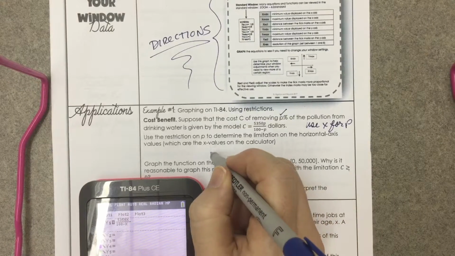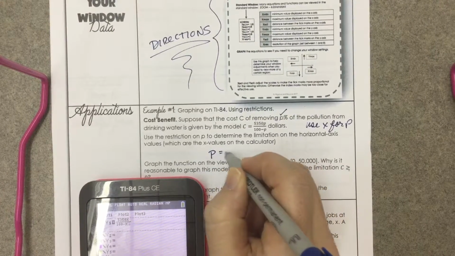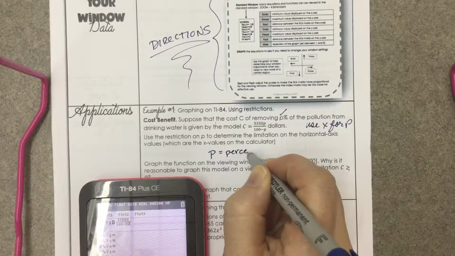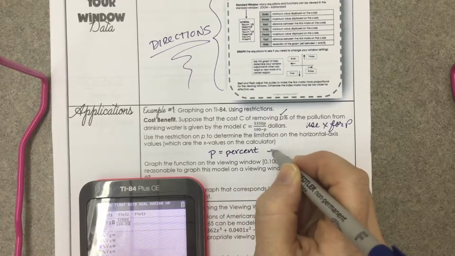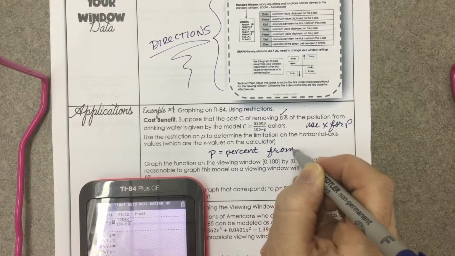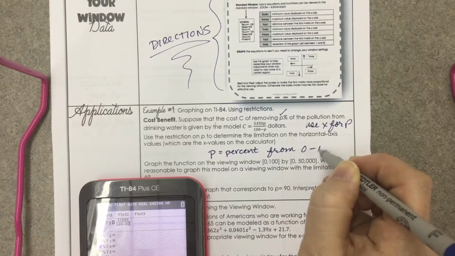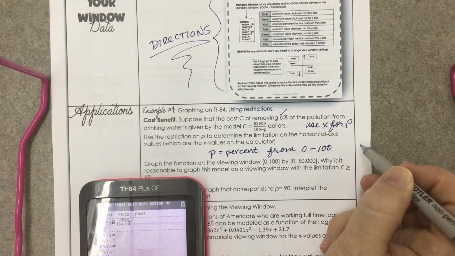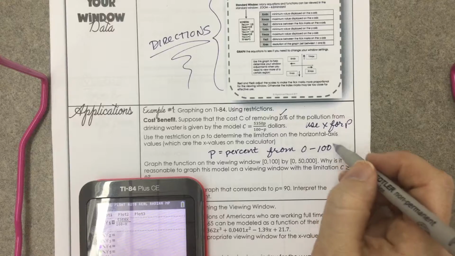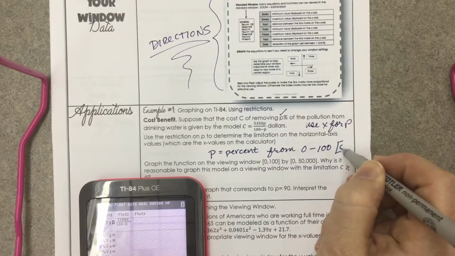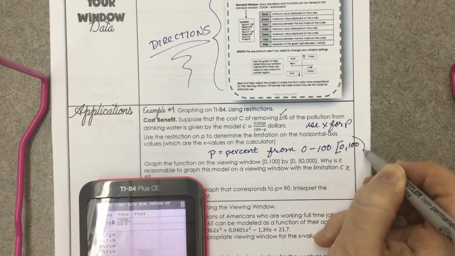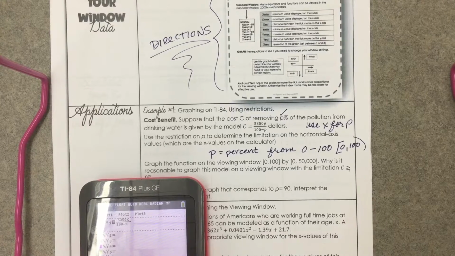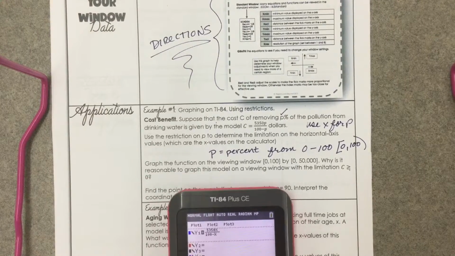So our P values, because it's a percent, can only go from 0 to 100. But we can't include 100, so we're going to say 0 to 100 and close it with parentheses to indicate that 100 will not be included.